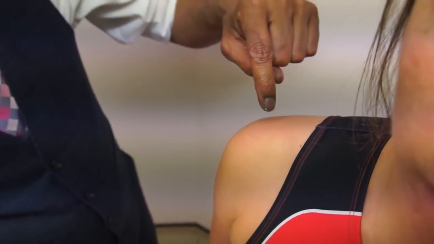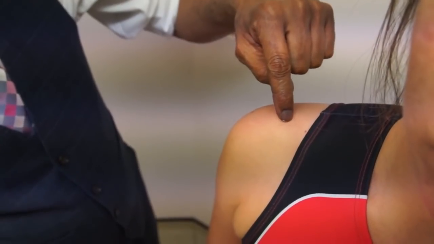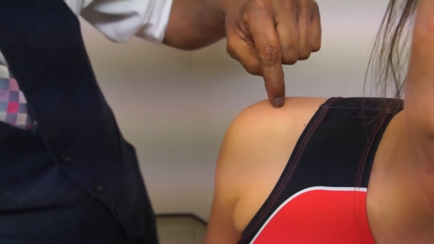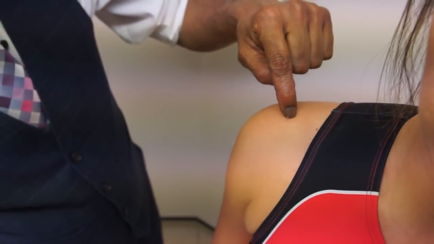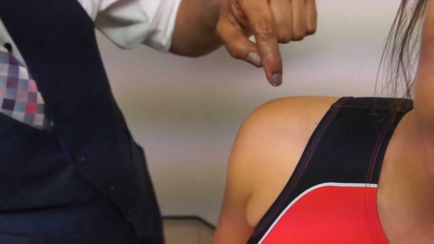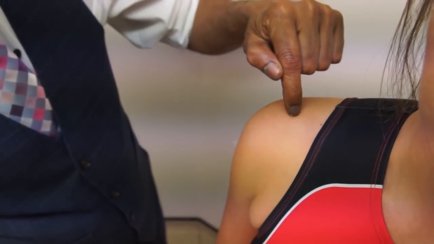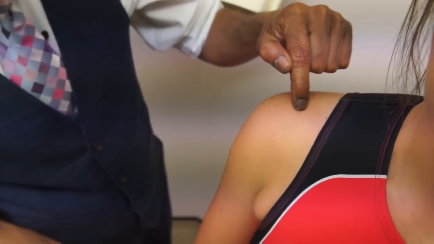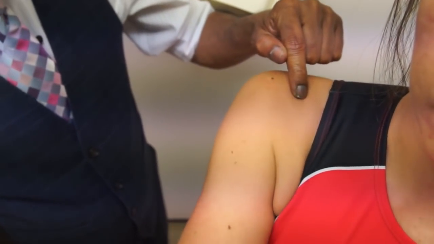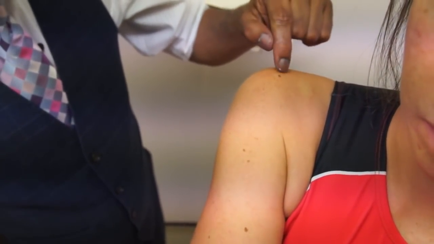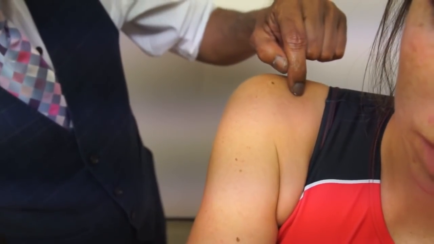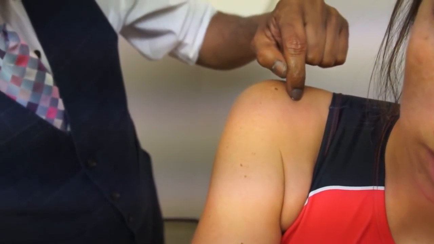AC joint pain tends to be localized by the patient to that part, which is the AC joint. It doesn't radiate down, it tends to be localized to the AC joint. And the way it's tested is by doing the cross-adduction test, where one compresses the acromion to the clavicle, producing pain over the AC joint.